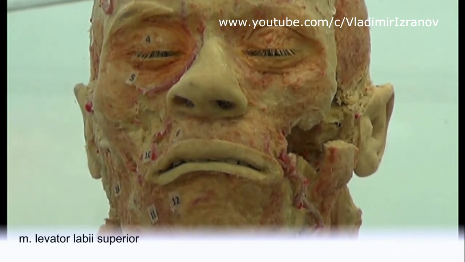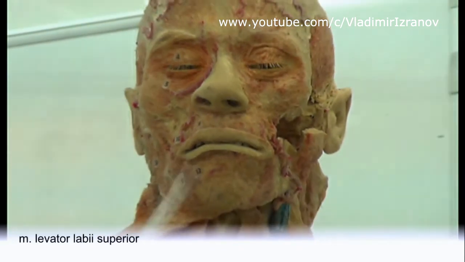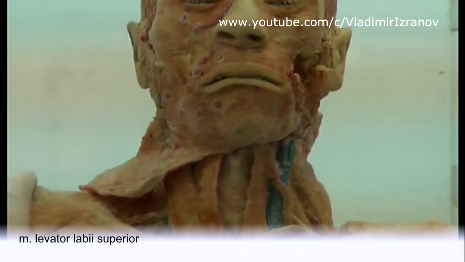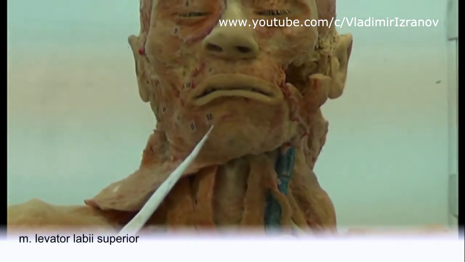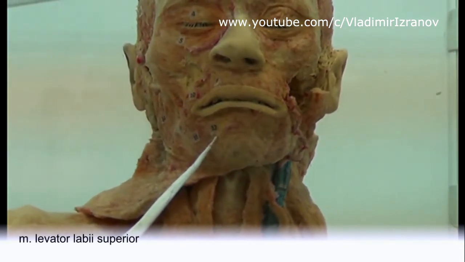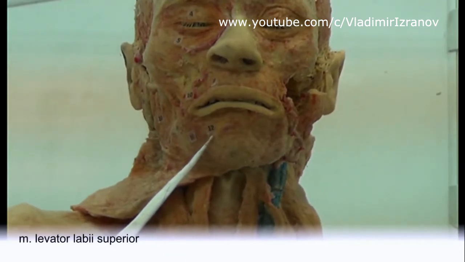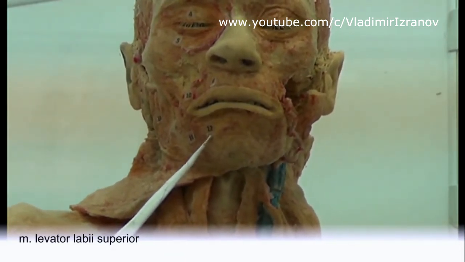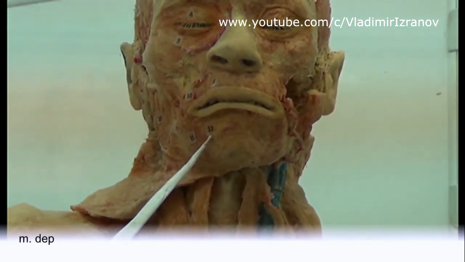And here, number 12, depressor labii inferior. Depressor labii inferioris.